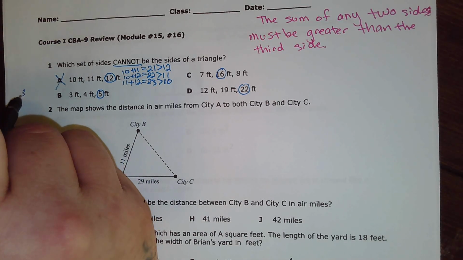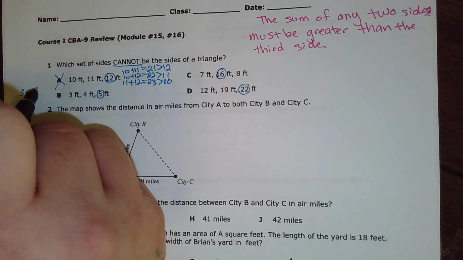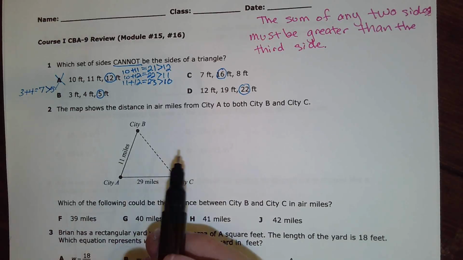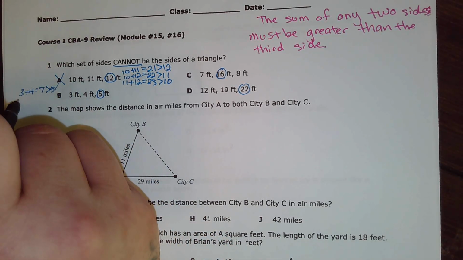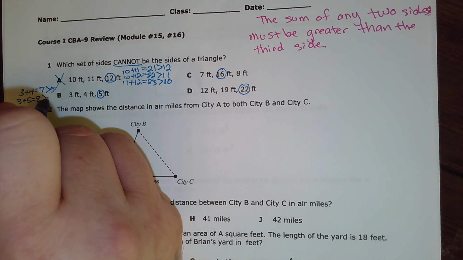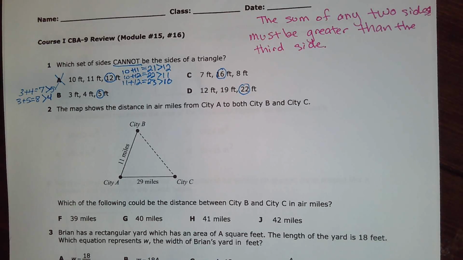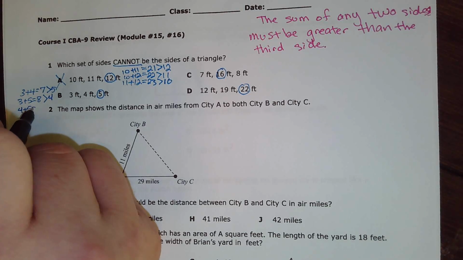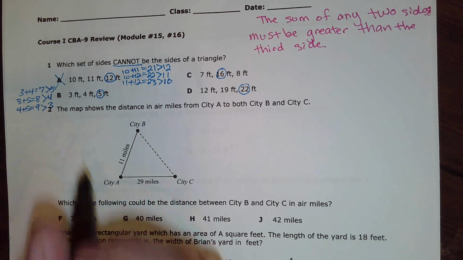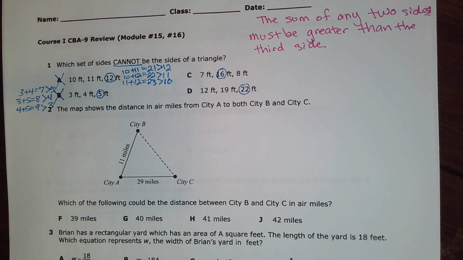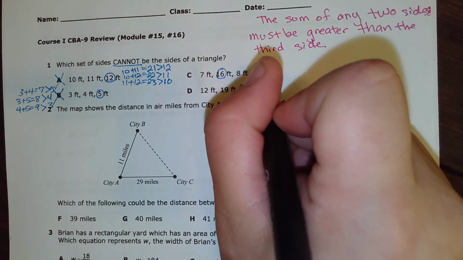Here we go. 3 plus 4. That's going to give us 7. 7 is greater than 5. So far we have a triangle. Let's do 3 plus 5. It's going to give us 8. 8 is greater than 4. So that's also going to give us a triangle. And then we'll do 4 plus 5, which is 9. 9 is going to be greater than 3. So answer choice B also gives us a triangle. We need three sides that don't give us a triangle. So B can't work. All right.